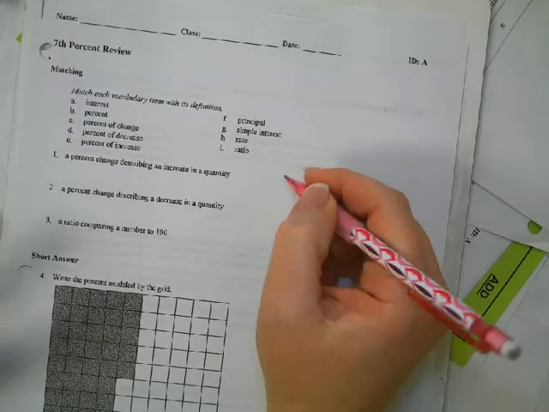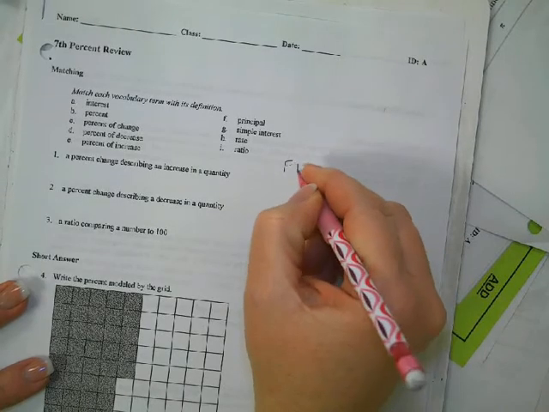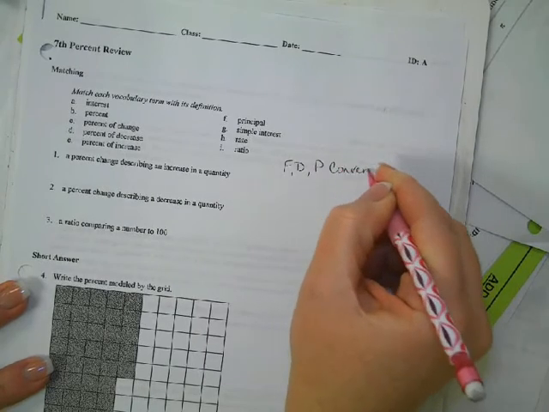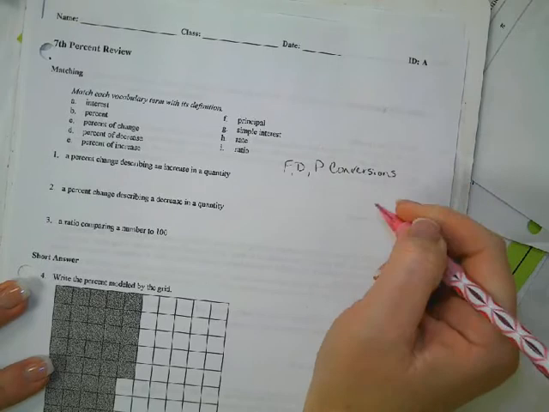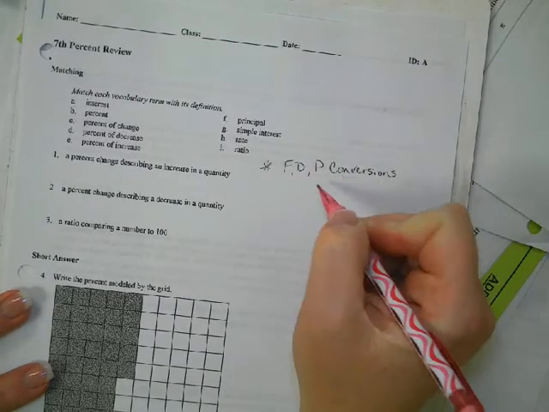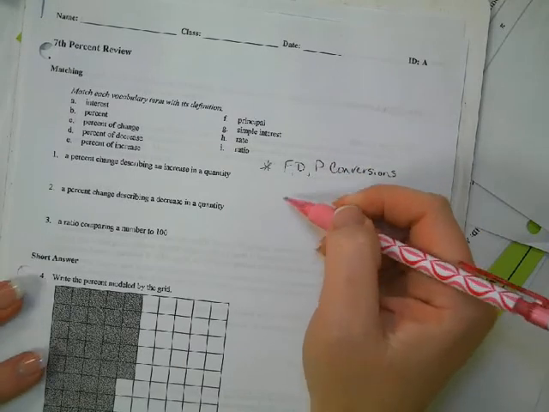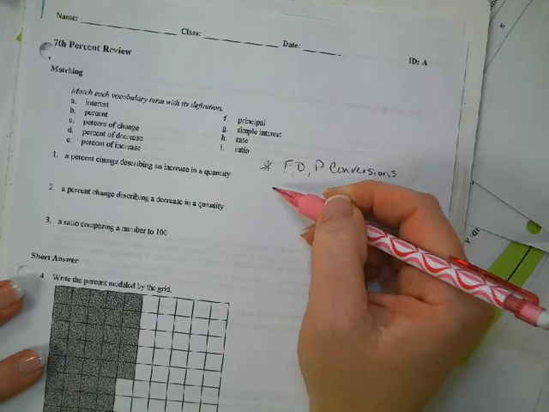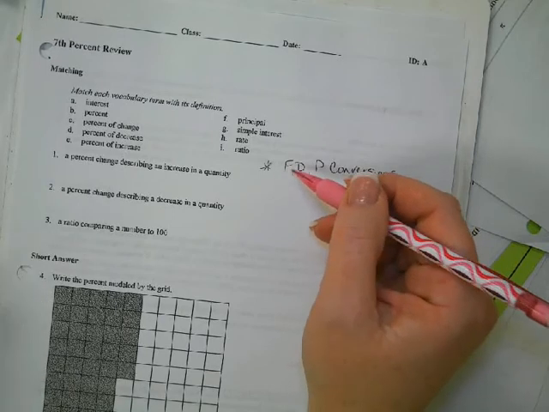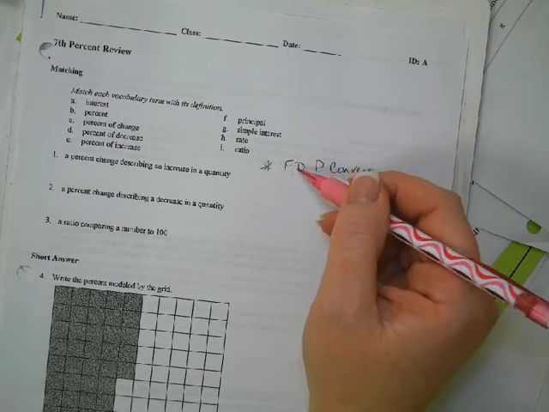The main things we're going to be working with percents is the fraction, decimal, percent conversion. You're going to need to know how to do that. But we've done that for at least 2 years now, so you should be familiar with it. So a fraction to a percent, we would try to make a fraction over 100, or we could do top in, bottom out, change it to a decimal, and then change that decimal to a percent.